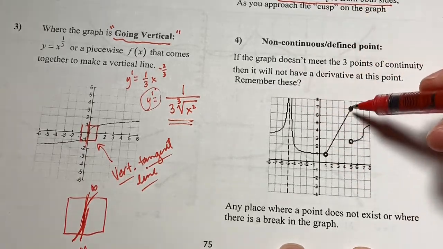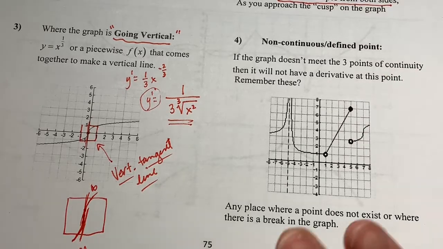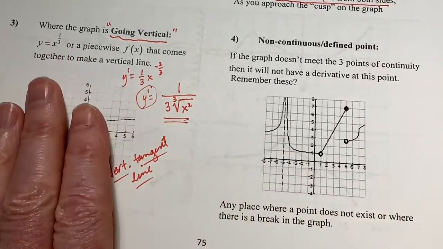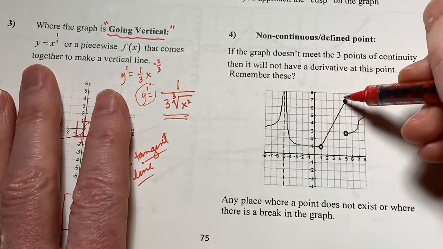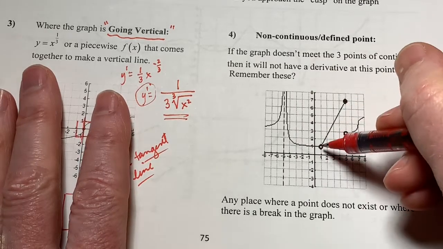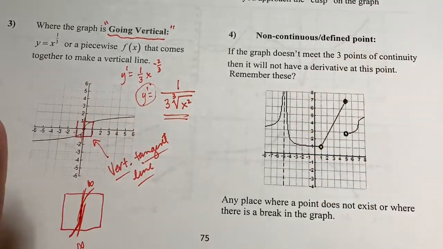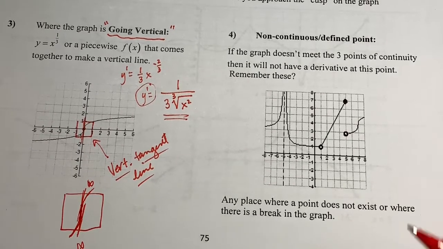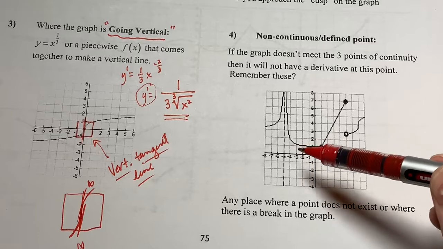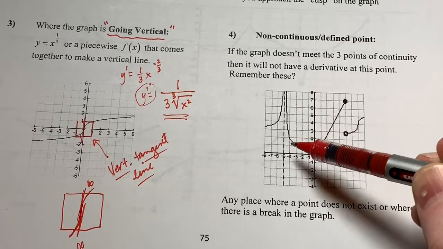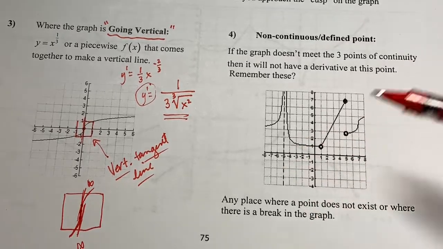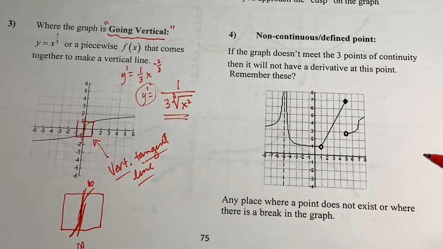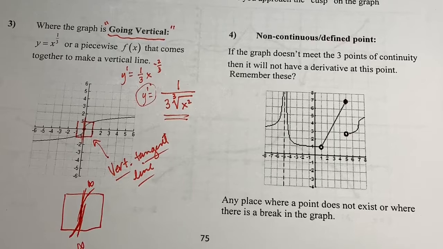But all of these situations are places where the graph isn't continuous. So if it's not continuous, whether it's actually defined there or not defined at all, if there's no point, how can you take a derivative? Because the definition of a derivative is the slope of a line tangent to the curve at that point. So if there's not a point, then there's no derivative. So those are the four places where you are not allowed to take a derivative.